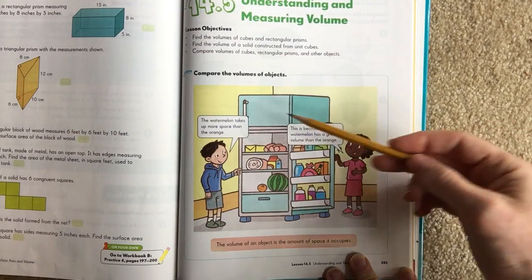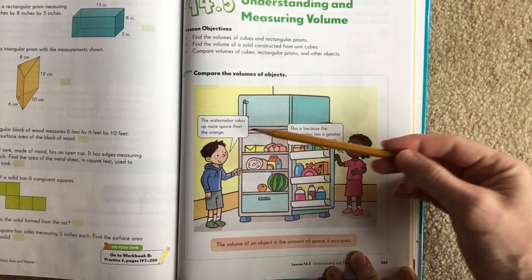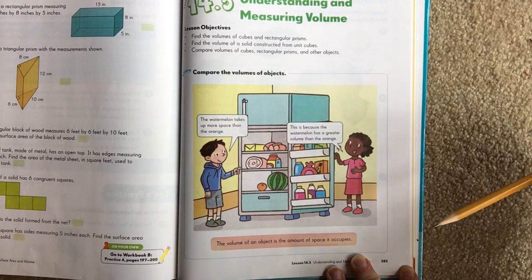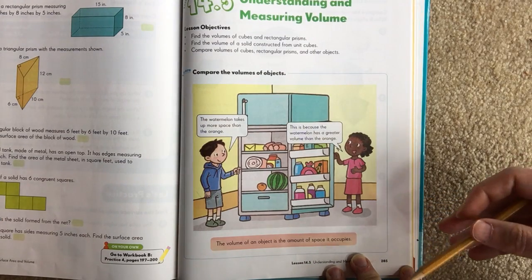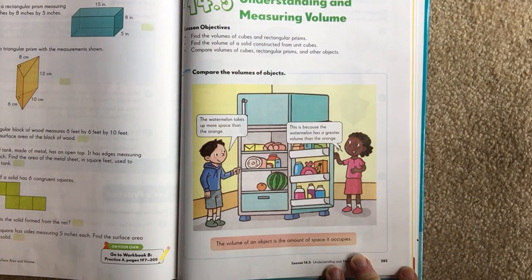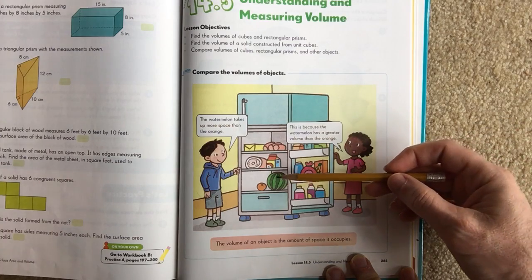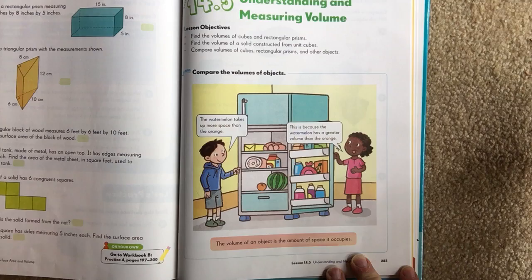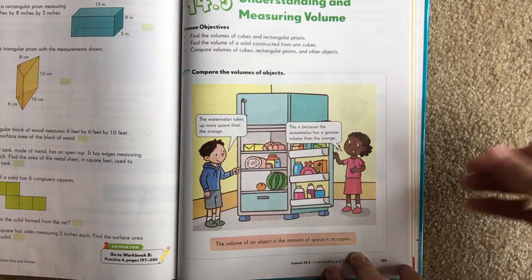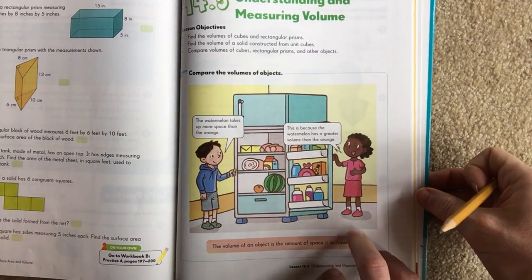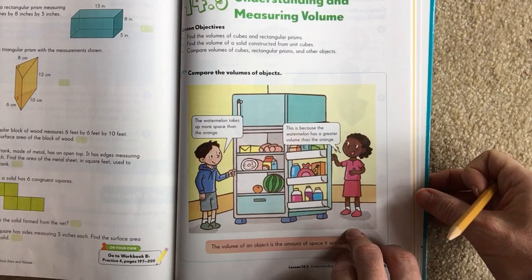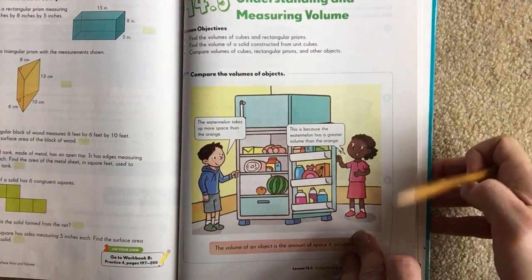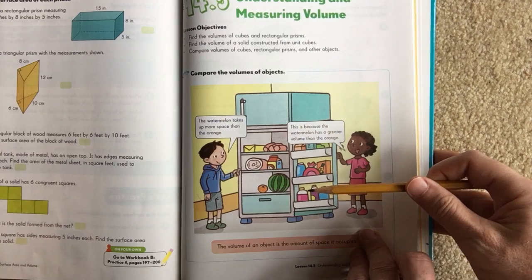The first page gets you thinking about the fact that volume is about space, right? We talked about how volume is a measure of the amount of space something occupies. So the watermelon clearly has a larger volume than the orange because it takes up more space. It's not about how much it weighs. It's a three-dimensional figure, and it's about space, and it's cubic units.